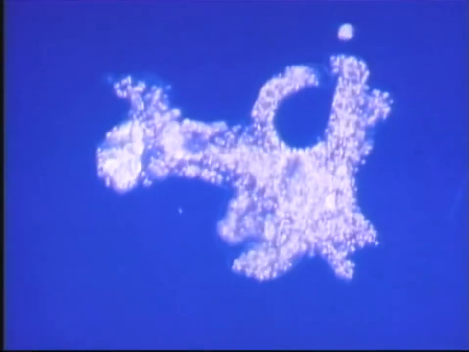Eukaryotic cells are in most cases much more complex. While it has relatively simple pathways that are used for metabolism, most of the complex developmental program that's in a eukaryotic cell is to allow it to differentiate into one cell type versus another.